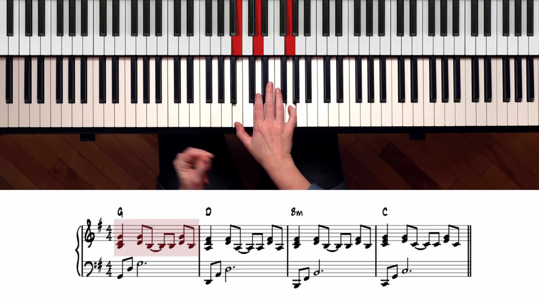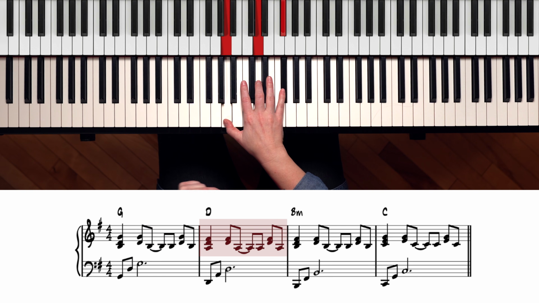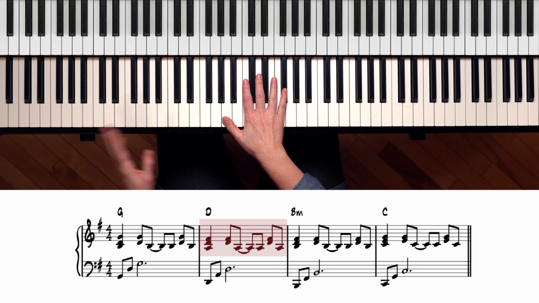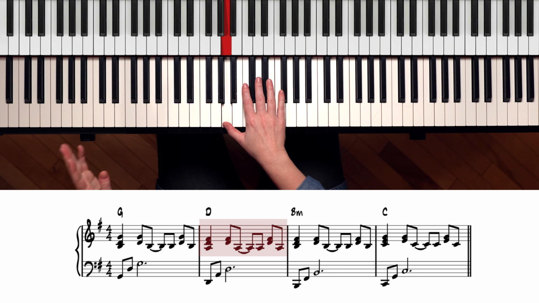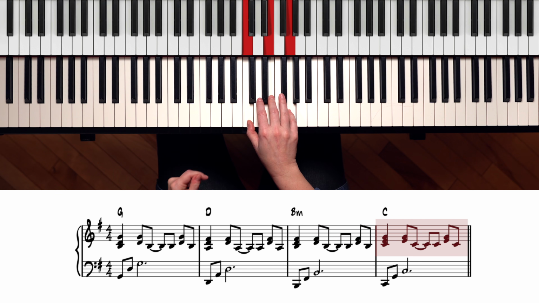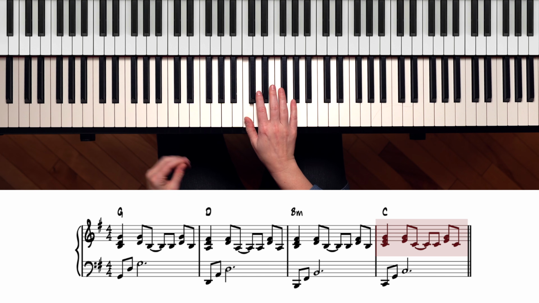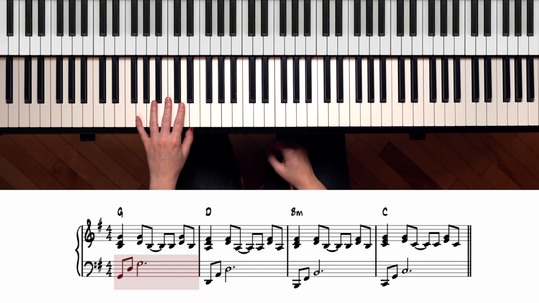So we have 1, 2, and 3, and 4, and 1. Same thing on D. So on D we have this chord, 1, 2, and 3, and 4, and. On B minor, 1, 2, and 3, and 4, and C. Like this. Alright? On the left now, we have a beautiful arpeggio.